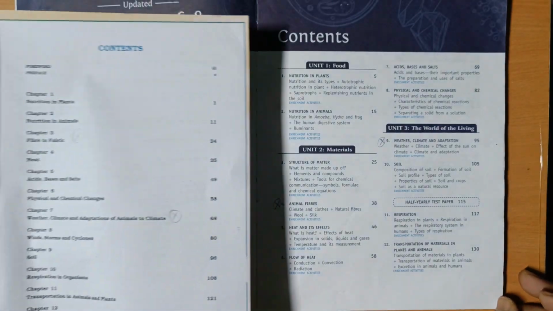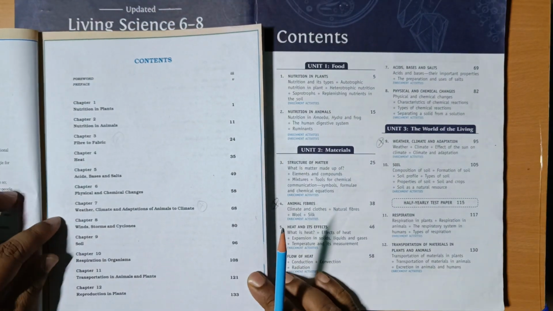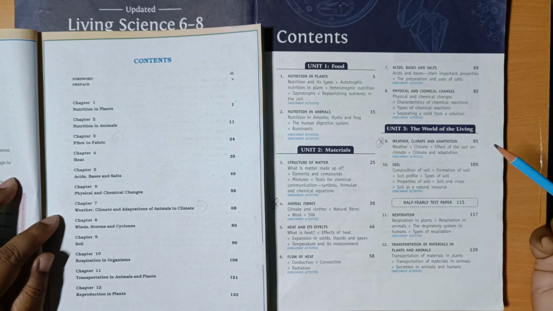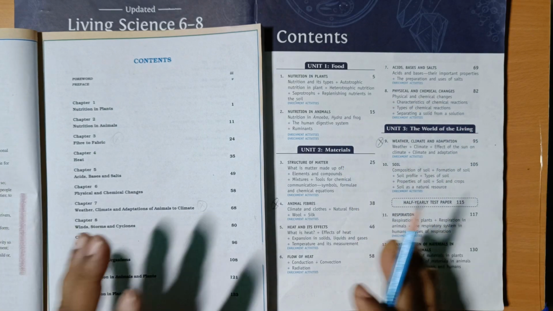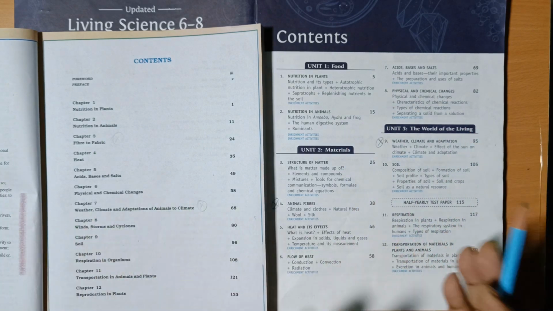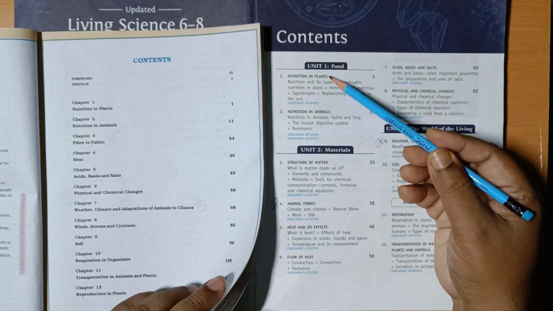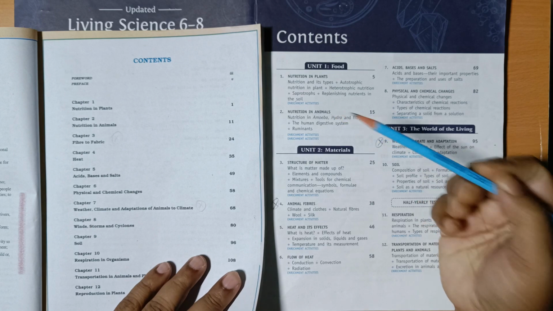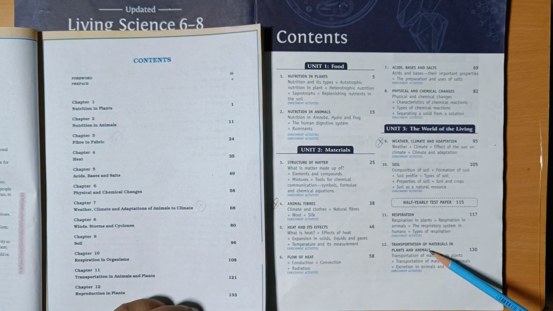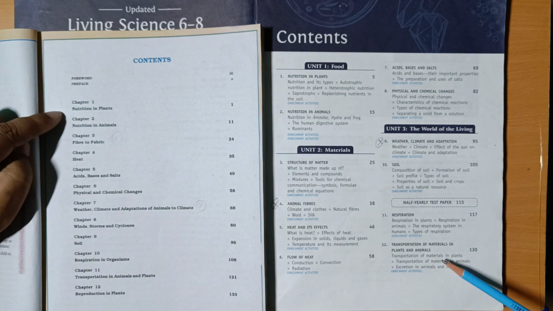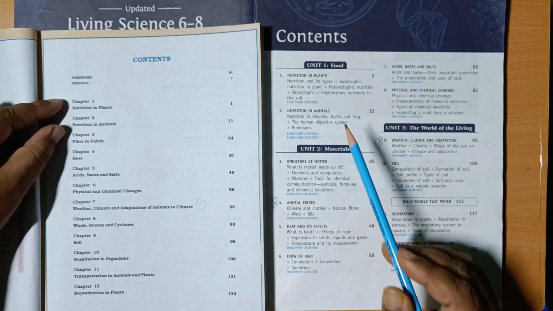Regarding biology, here you will find biology including EVS. So nutrition in plants, nutrition in animals, then respiration, transportation of materials in plants and animals. These 2 chapters are there as well.